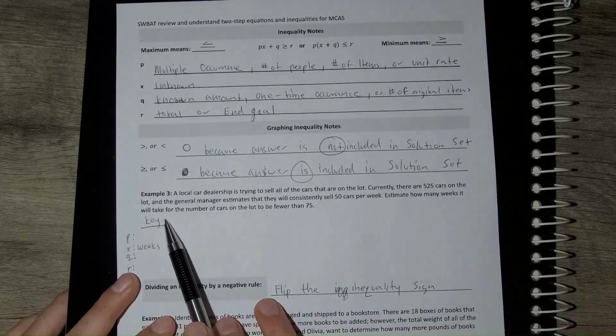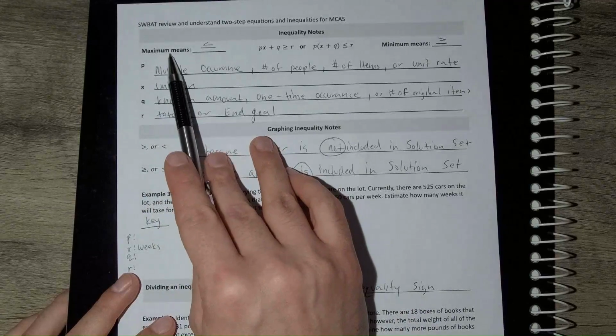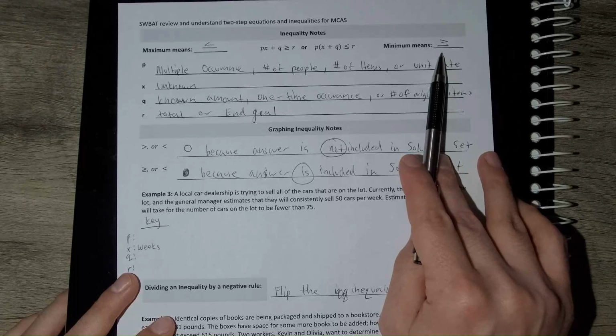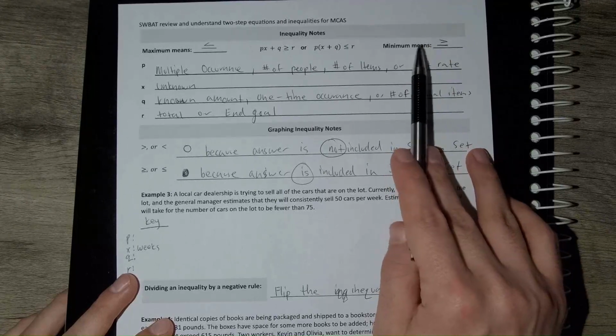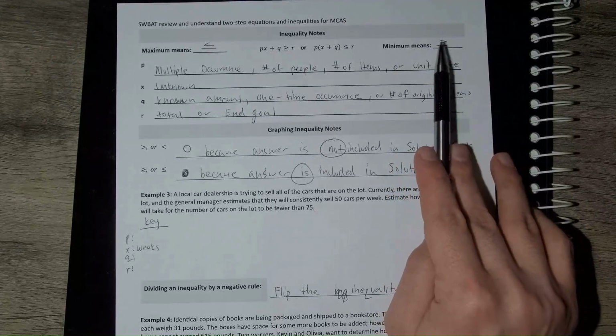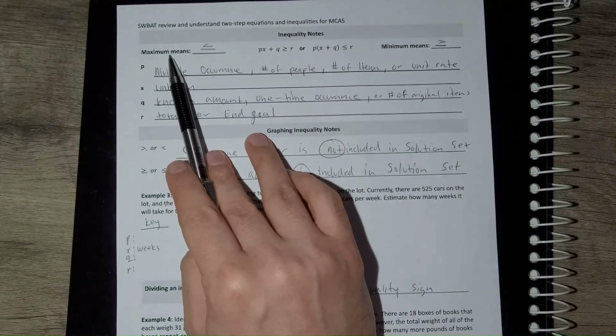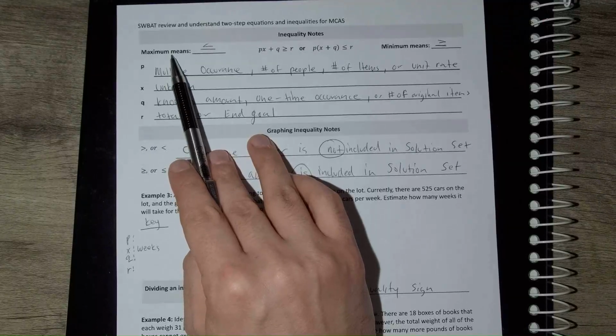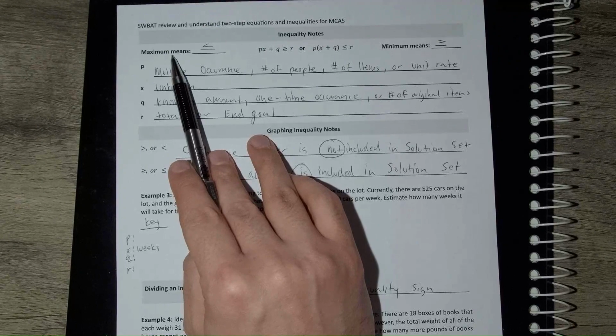And so before we go on to example 3, I do want to let you guys know in word problems on MCAS, they're going to throw out words like maximum and minimum to throw you off because it's easy to get confused. If you think minimum, you think less than. But minimum means you cannot pay less than that amount. So if minimum wage is $5, a company needs to pay $5 or more. If the maximum a bench can hold is 500 pounds, then that means that bench can only hold 500 pounds worth of stuff or less.